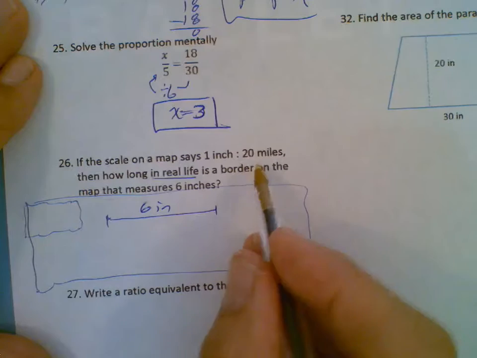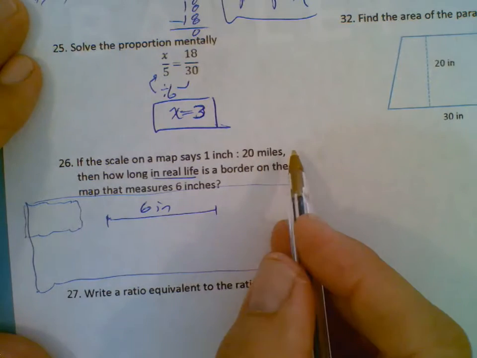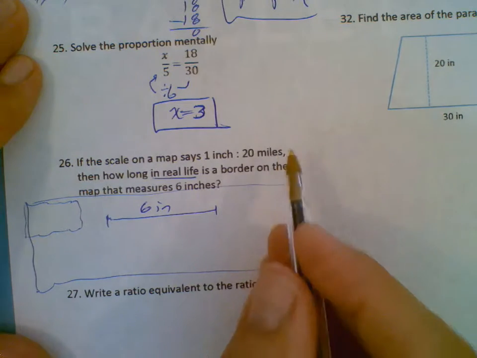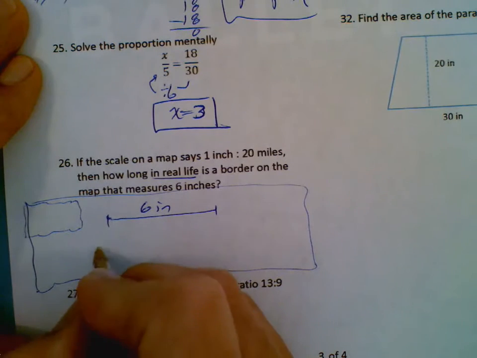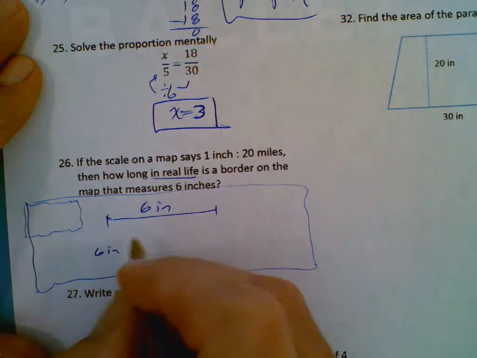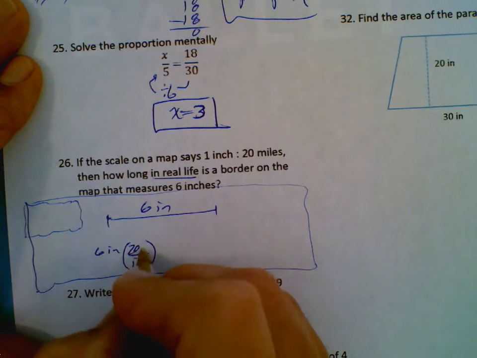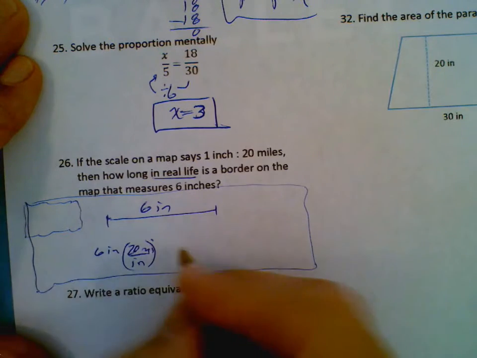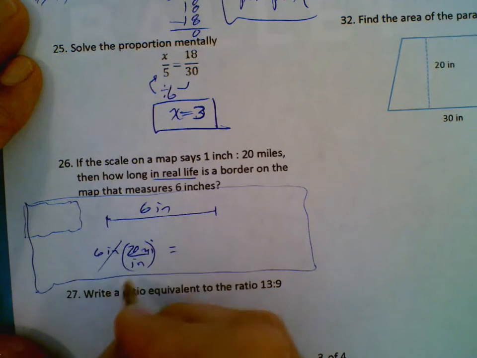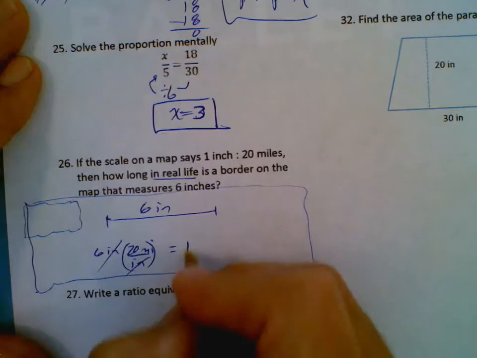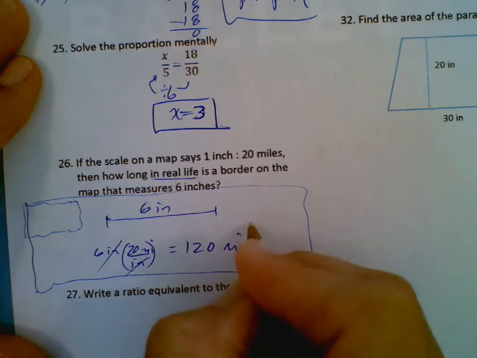Well, for every inch, there's 20 miles. That's what the scale is. So if I have 6 inches, and for every inch there's 20 miles, the inches cancel out. 6 times 20 is 120 miles.